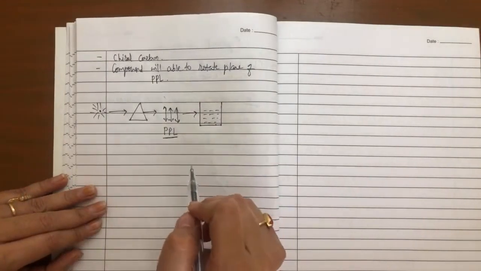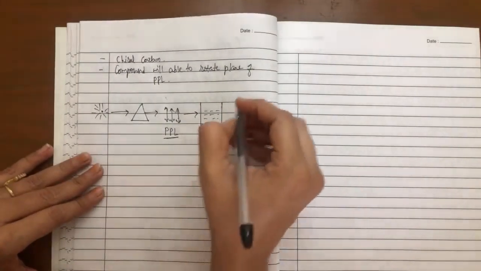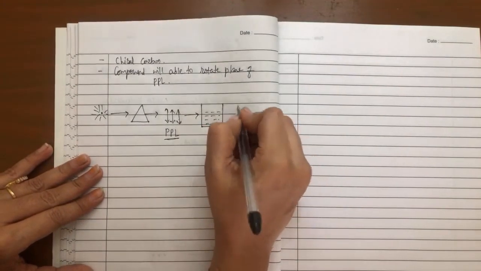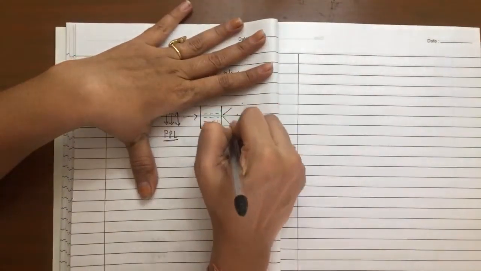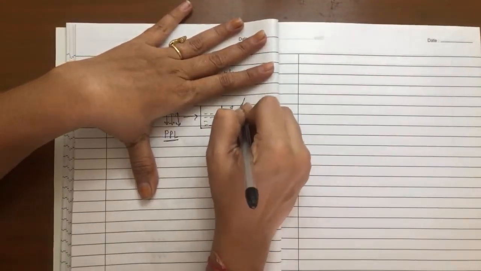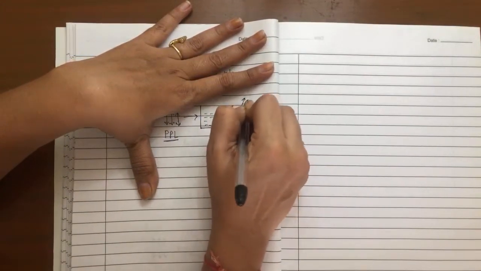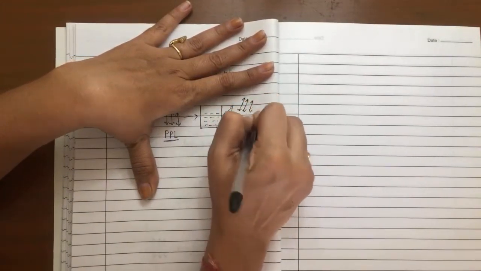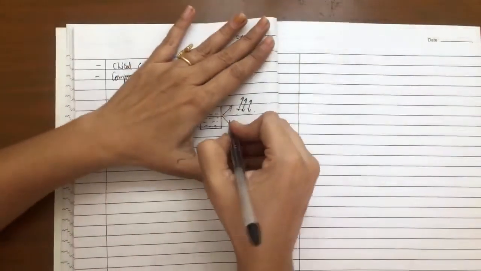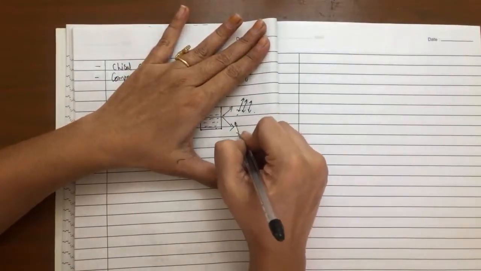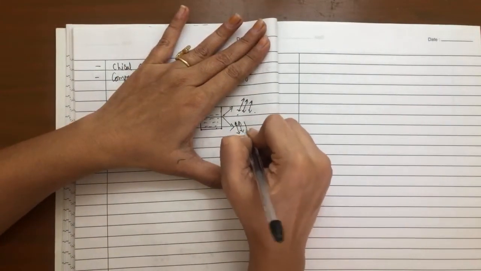Now if this compound is able to rotate the plane of polarized light, there are two different possibilities. It may rotate the plane of polarized light either towards right or towards left.